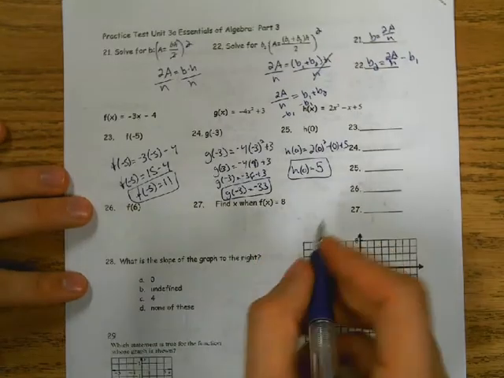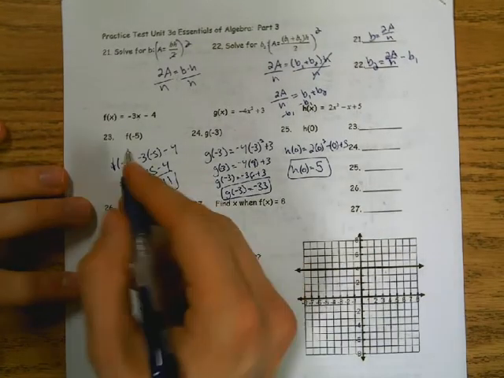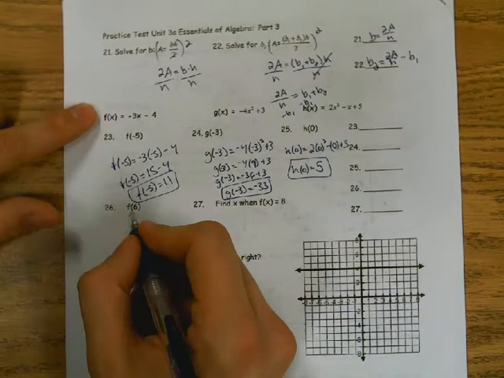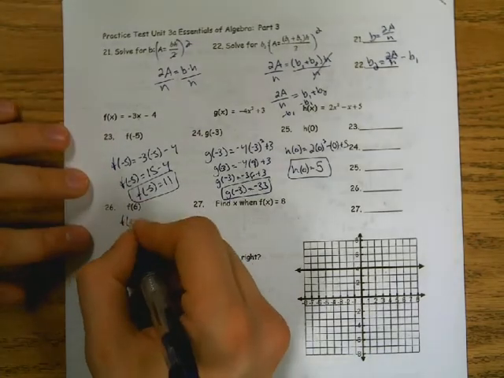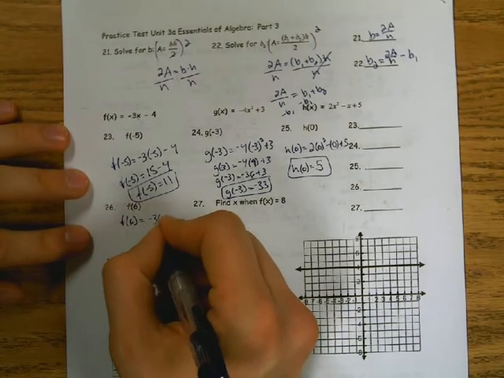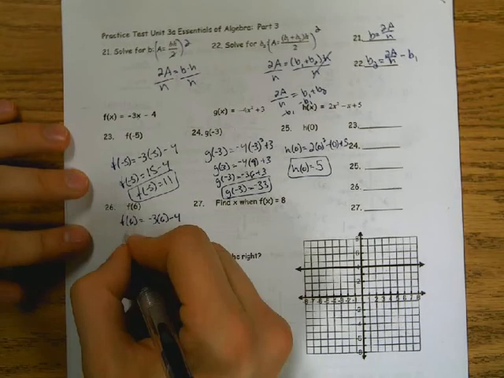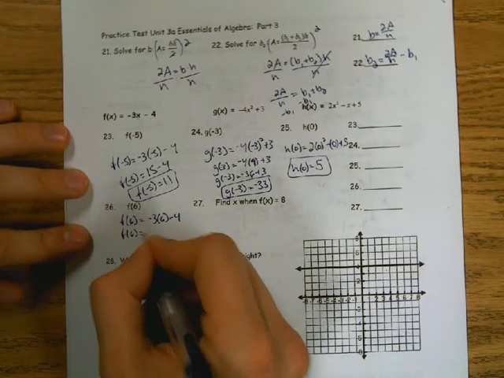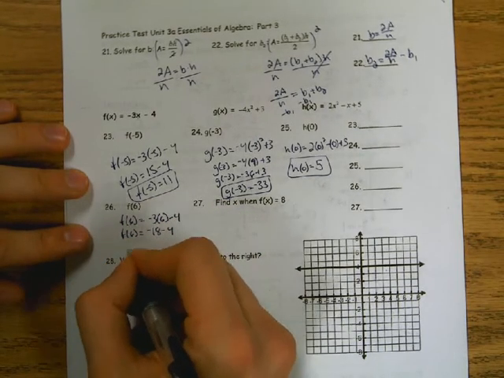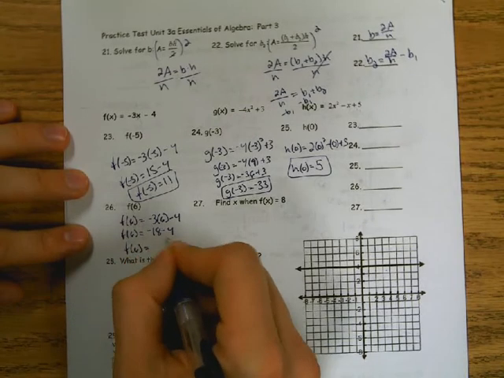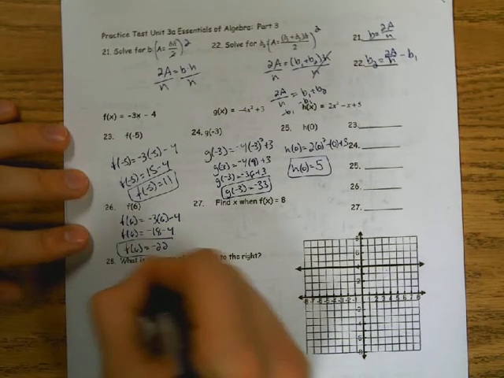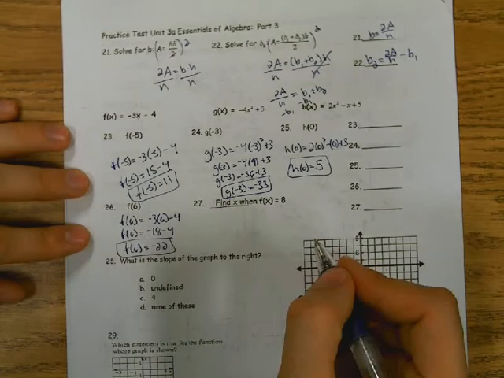F of 6. Alright, we're using function f again. And I'm going to put a 6 in for x. And from here, I'm just breaking this problem down. Negative 18 minus 4. F of 6 is equal to negative 22. Fantastic.